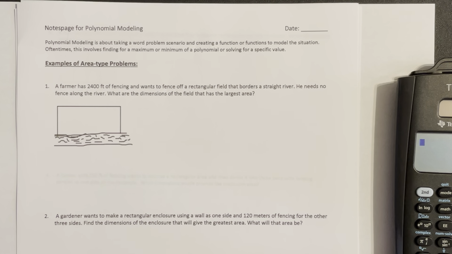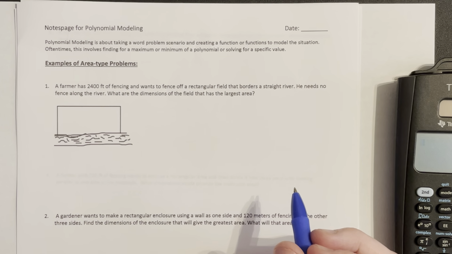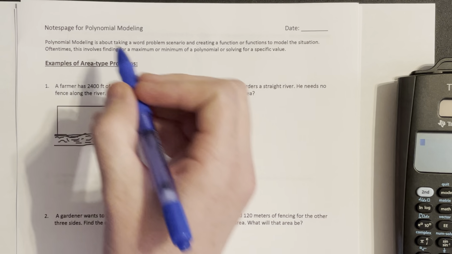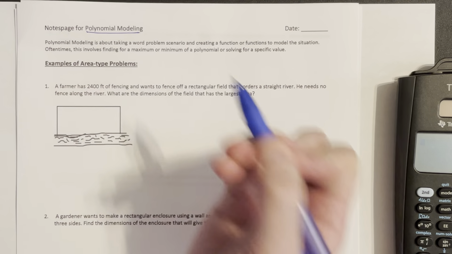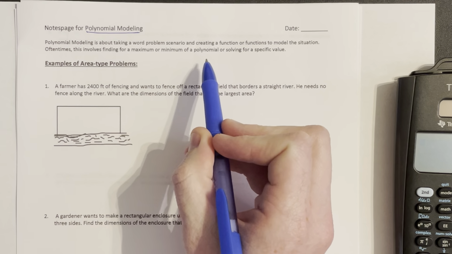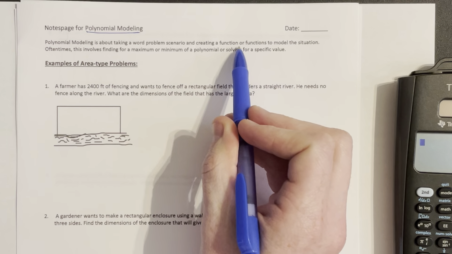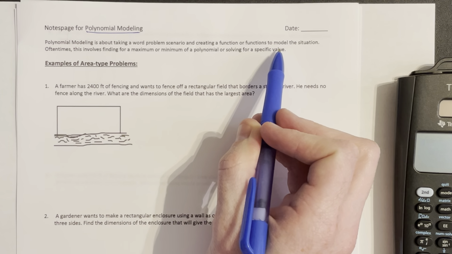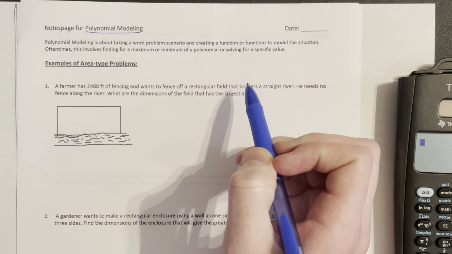In today's lesson, we're going to tackle one of the most difficult topics that we will have in our course. It's kind of a long lesson, and I'm going to break it up into different parts. But this is all about polynomial modeling. And what that's doing is when we take a word problem scenario, we're creating a polynomial function, or sometimes multiple functions, that can be used to model the situation.